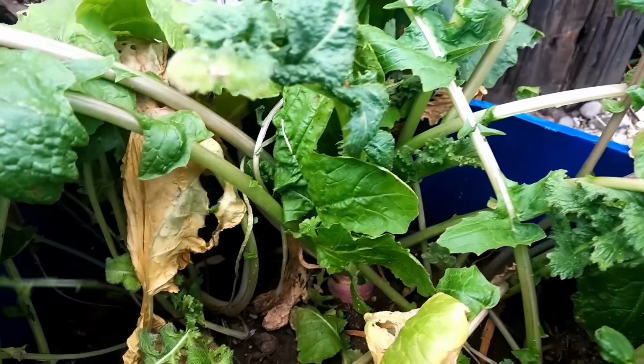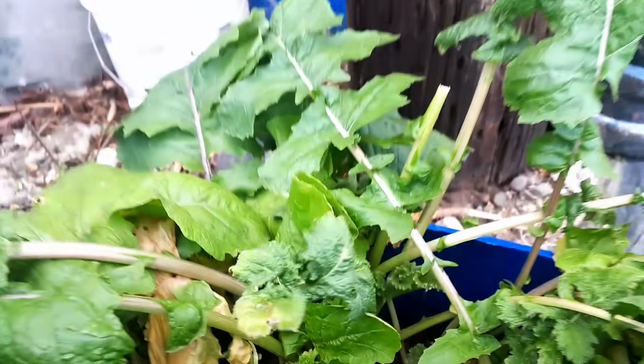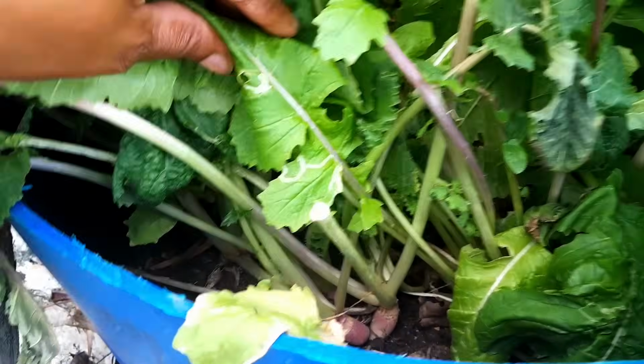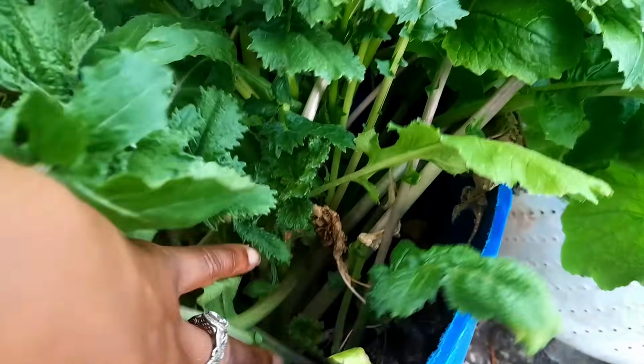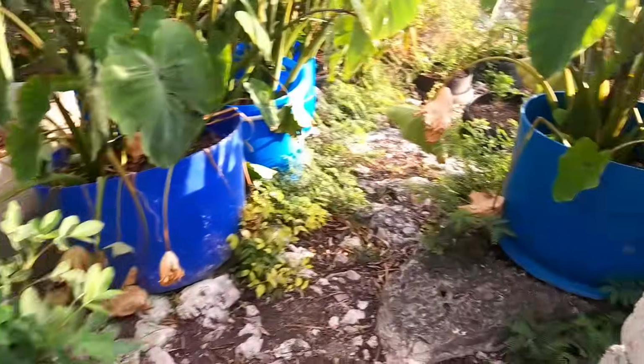Nice size one. See any more? Some small ones coming up. Things going on down in there.